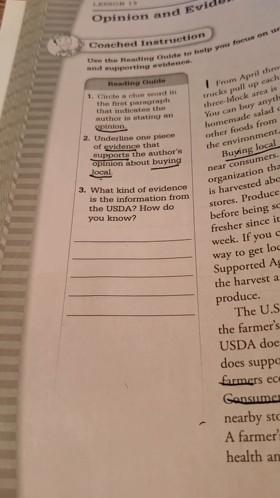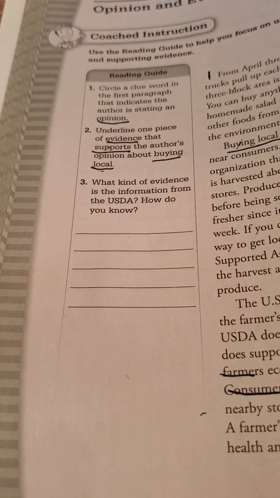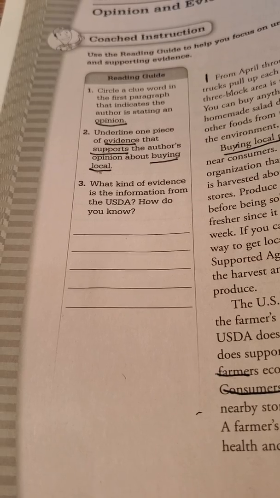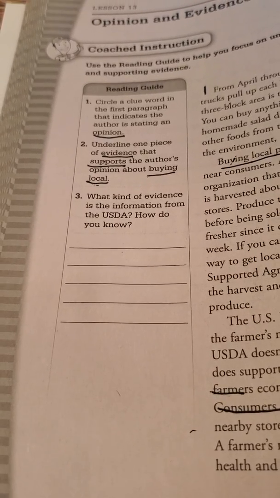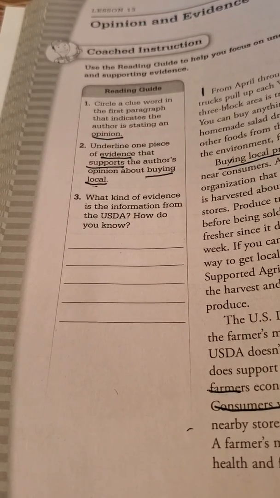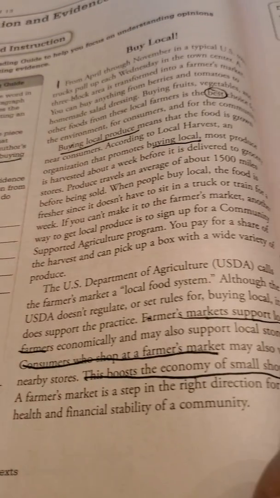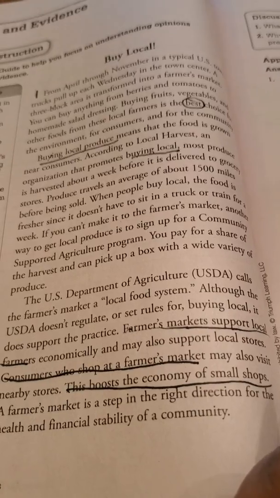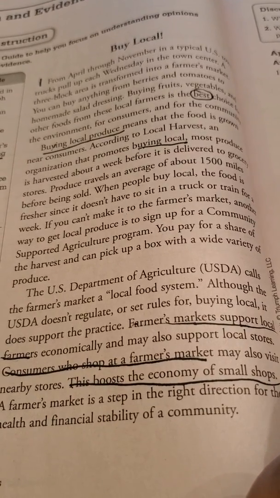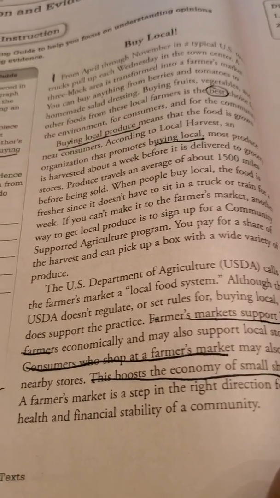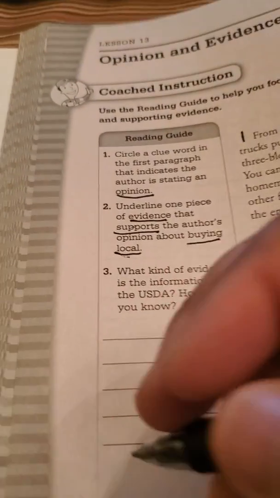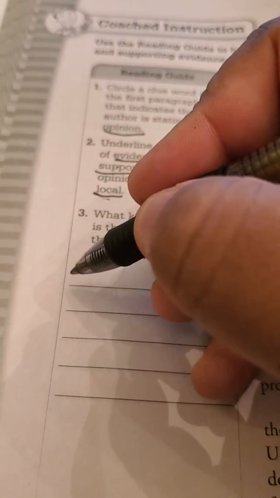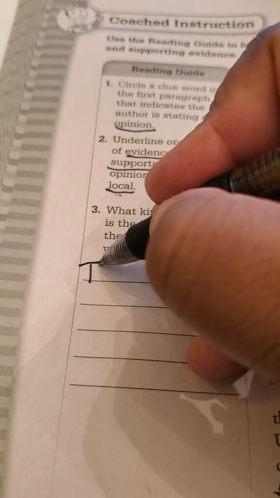And then number 3, what kind of evidence is the information from the USDA? How do you know? Well, I know the evidence from the USDA, they deal with agriculture and farming and the planting of crops. This is an expert opinion. So I would write that because they're experts in this field.